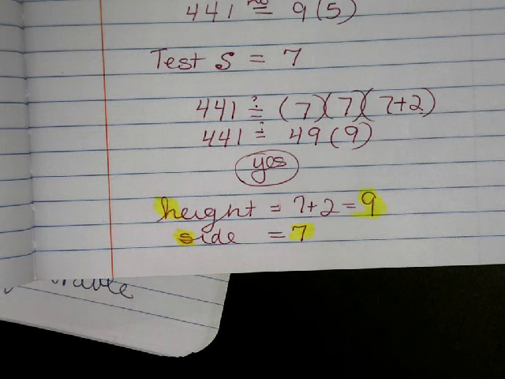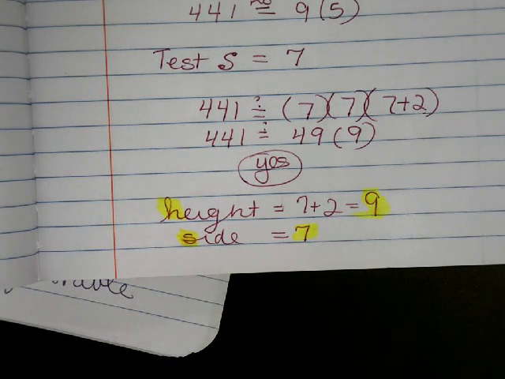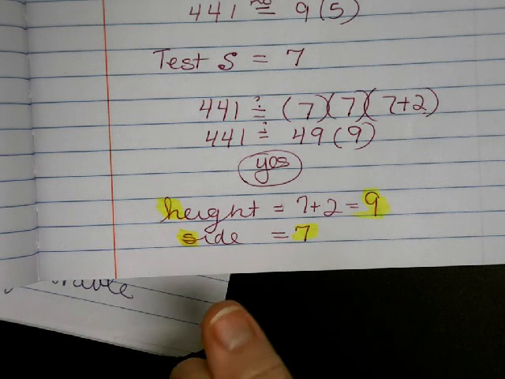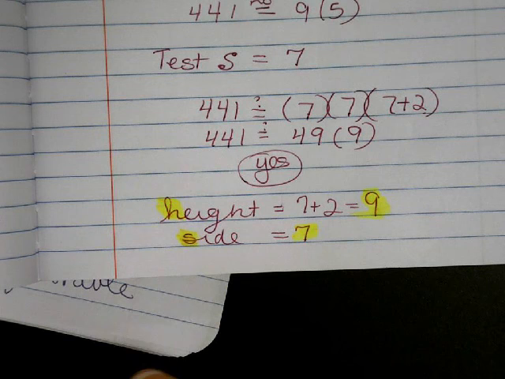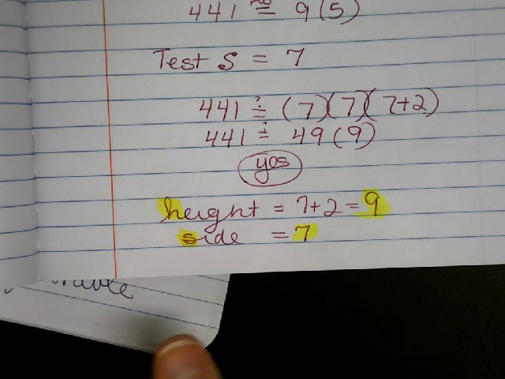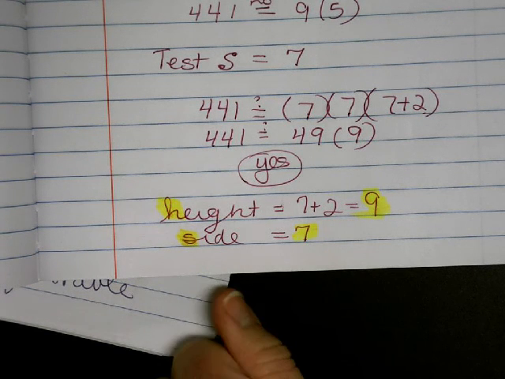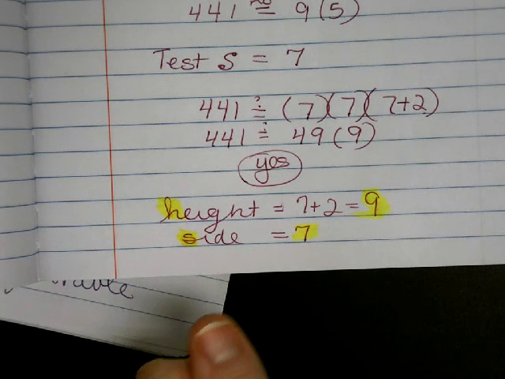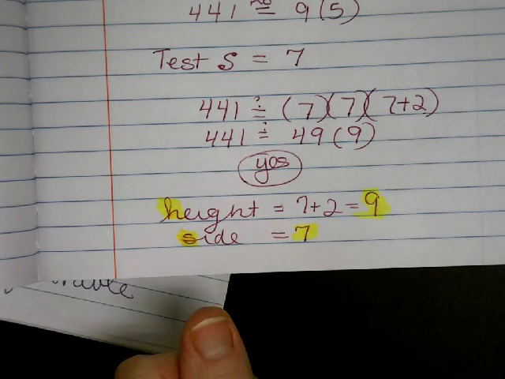So make sure you put the right value for the right dimension. Otherwise you get it right and you miss it. Oh, pickles. You know the frustration of that. So pictures are powerful when you're working with the word problems, if you notice.